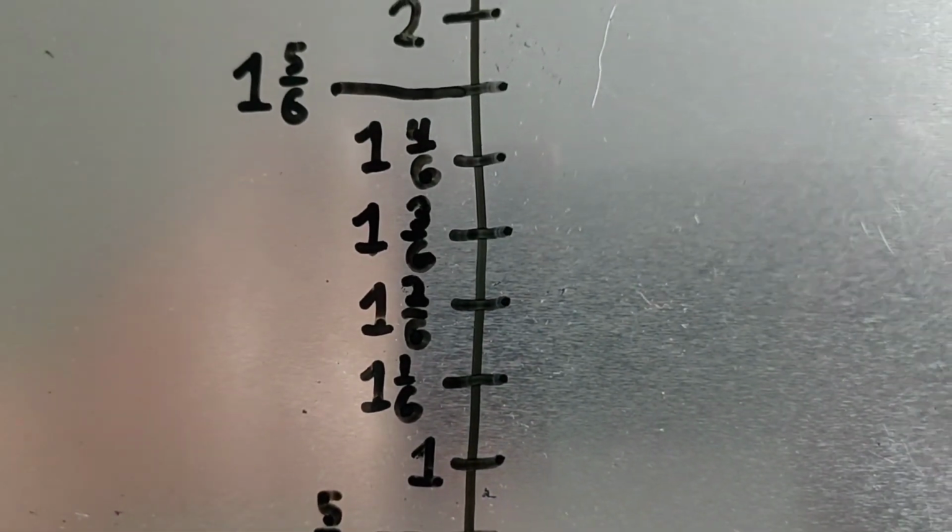So hopefully you labeled your number line so that it was broken into 6, noticing that each whole was broken into 6 parts. So we have 0, 1/6, 2/6, 3/6, 4/6, 5/6, then 1. I'm just going to kind of show you.